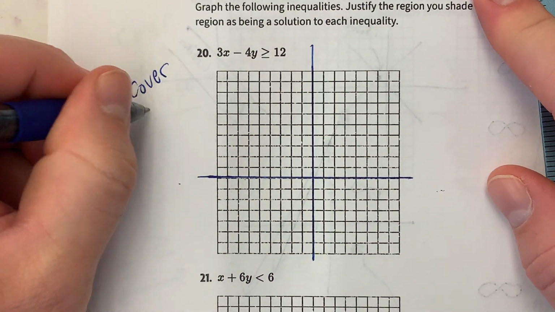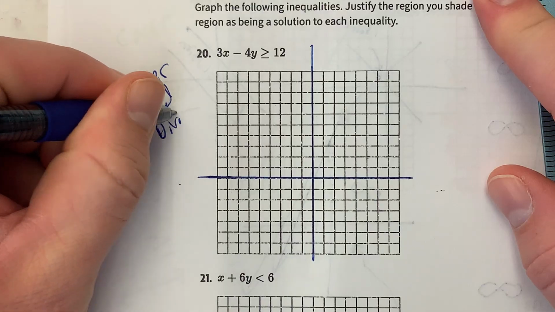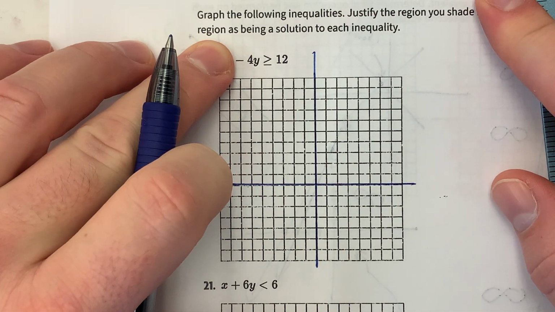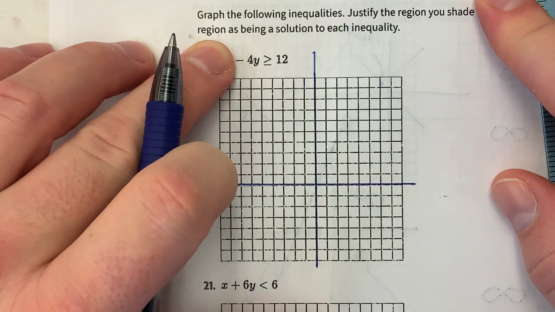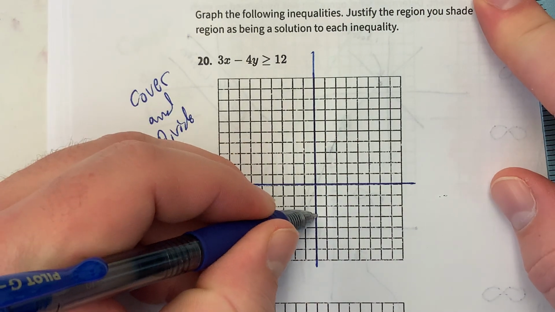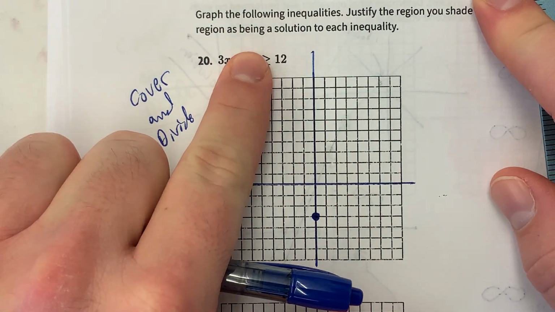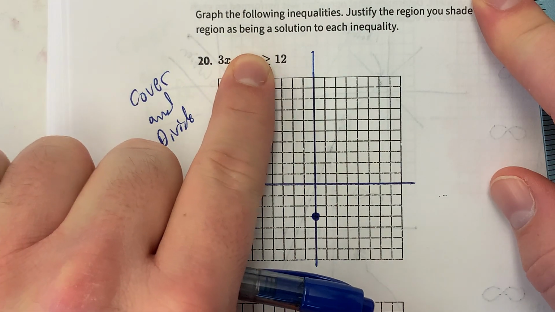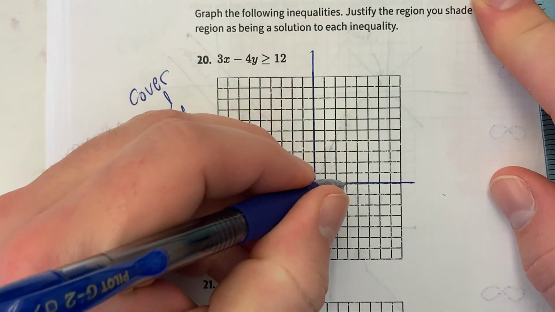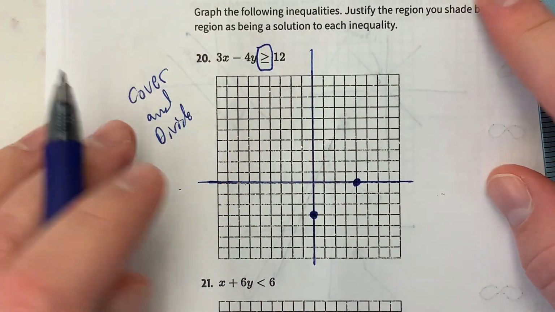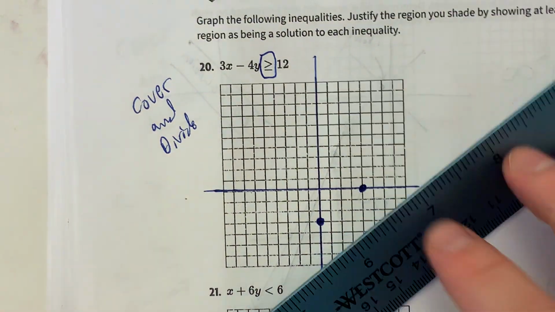Cover and divide. That's how you do it. We're going to cover this up and divide 12 divided by -4, which is -3. So I'm going to go to -3 on the y. Then I'm going to cover this up and do 12 divided by 3, which is 4x. So I'm going to put 4 right here. I'm going to look right here to see if it's solid or dotted. This one is solid.